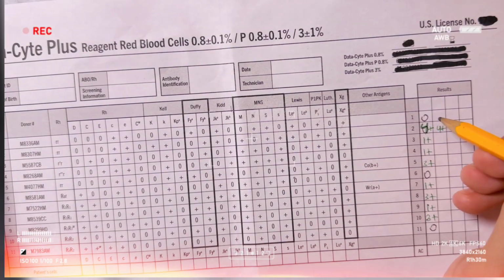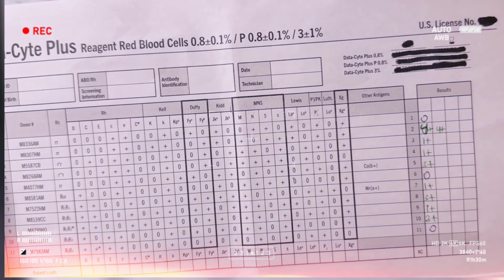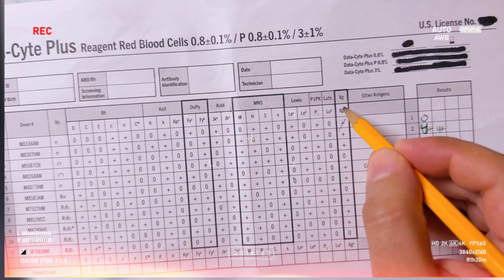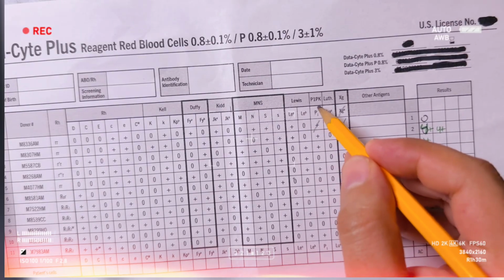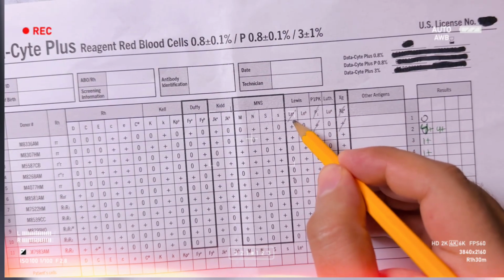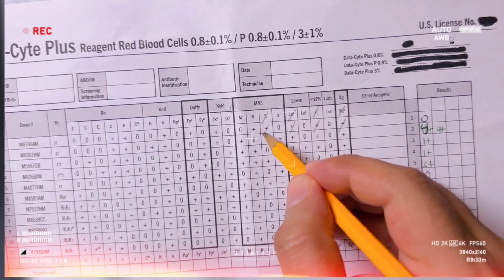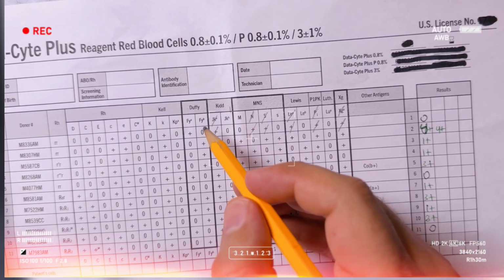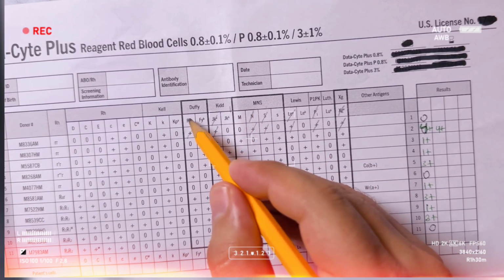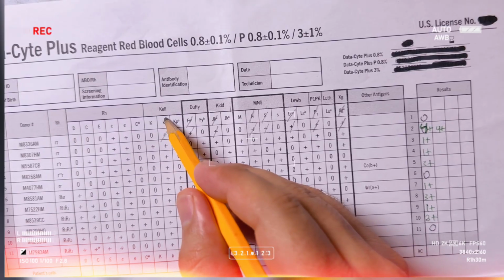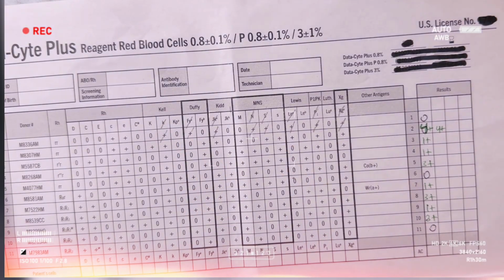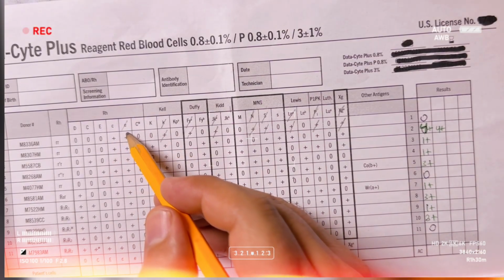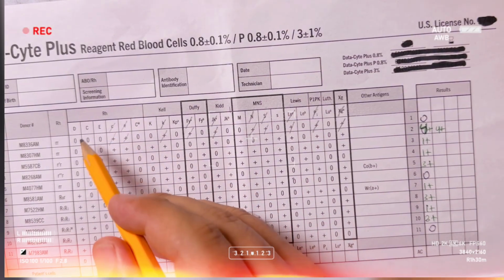I can use only cell 1, cell 6, and cell 11, which have negative reactions, to rule out the antibodies. So Xga I can rule out here, and P1 I can try again here, and it's out. JKA is out, and we can rule out Dia, which was not ruled out before. We can rule out little k here, and we can rule out little e.